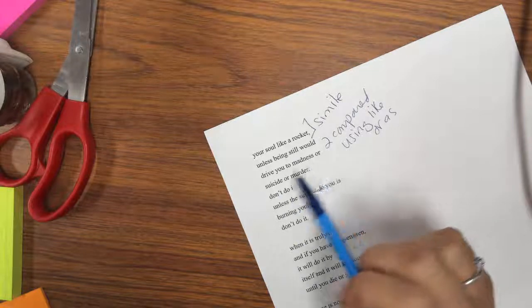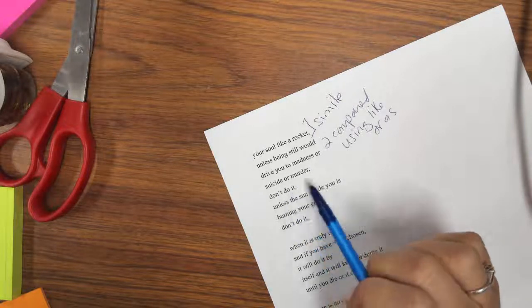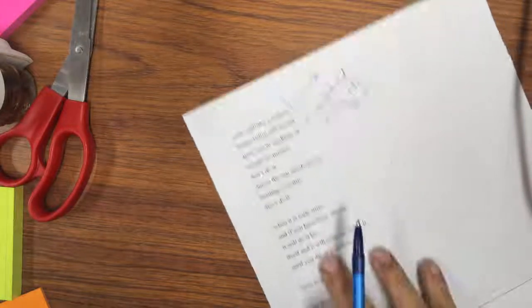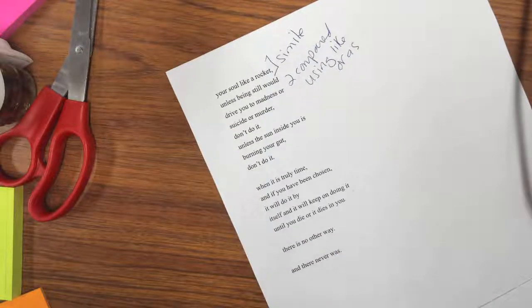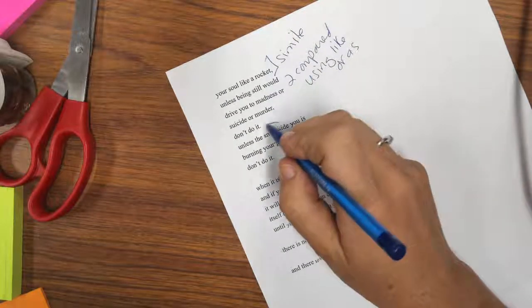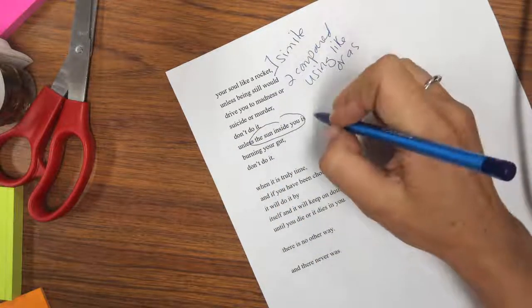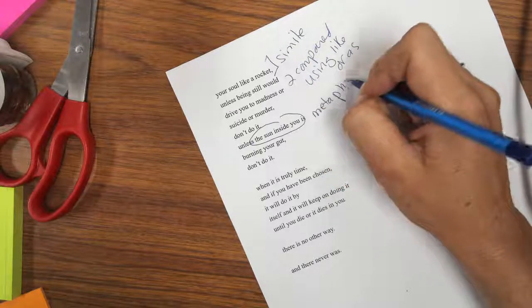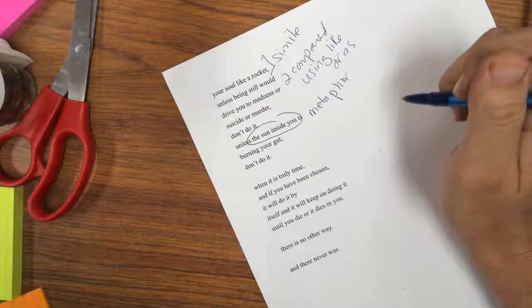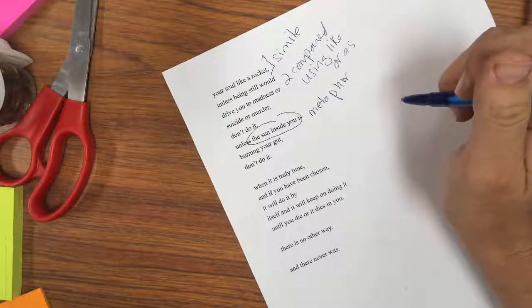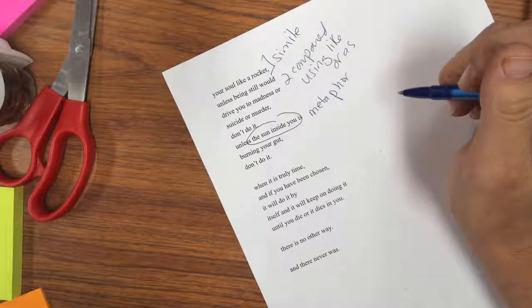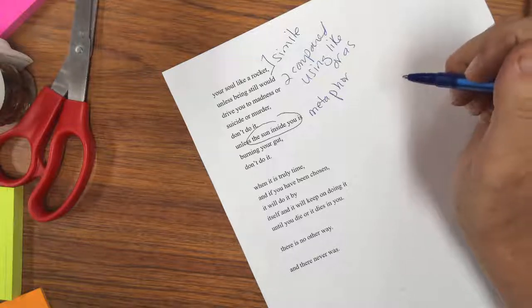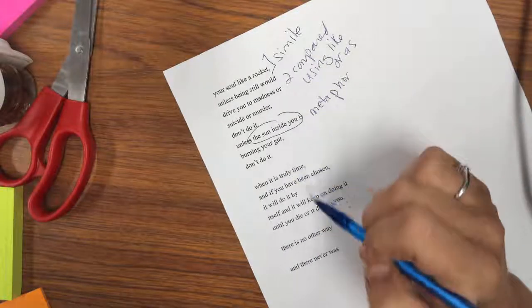Unless being still would drive you to madness or suicide or murder, don't do it. Unless the sun inside you is burning your gut, don't do it. So for him to say the sun is inside of you, that's using metaphor. He's comparing two different things without using like or as. He's saying that to have the passion for writing is like having a sun inside of your belly. Burning your gut, don't do it.